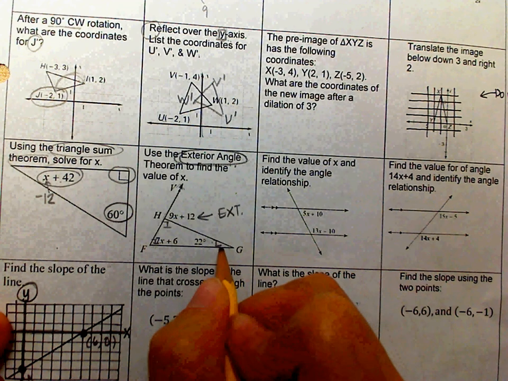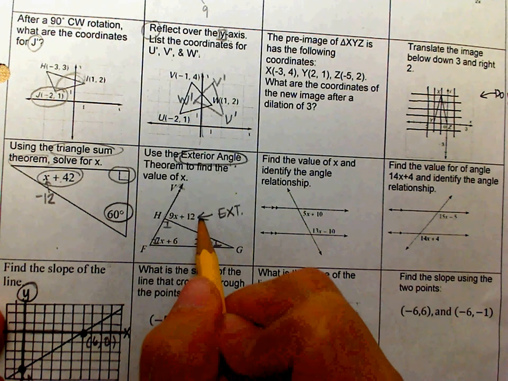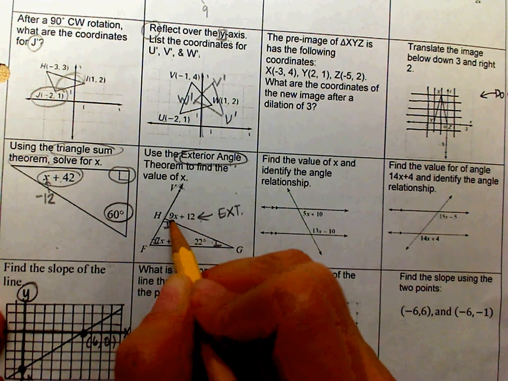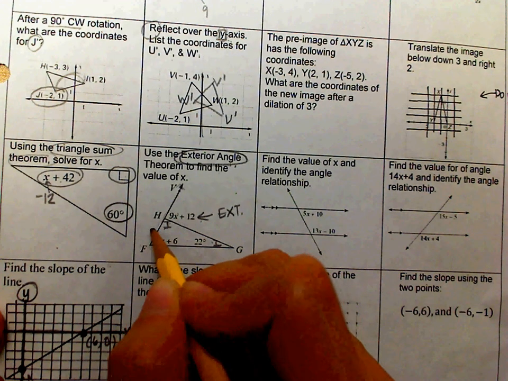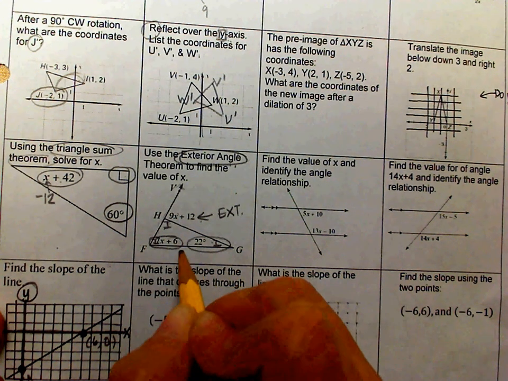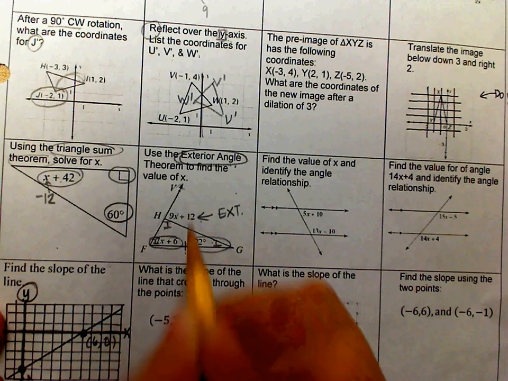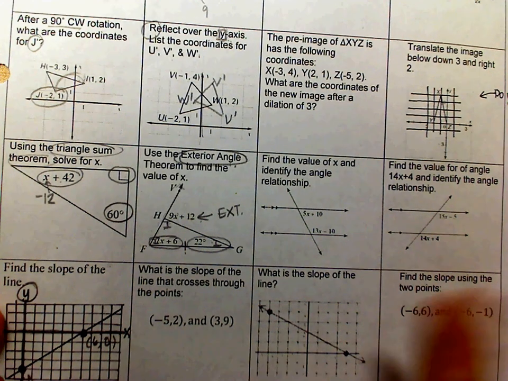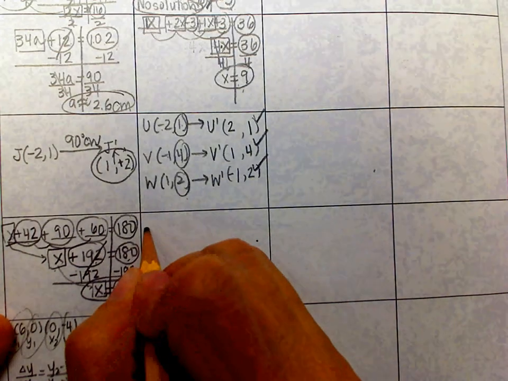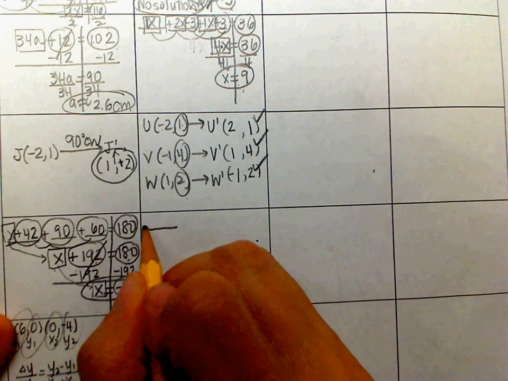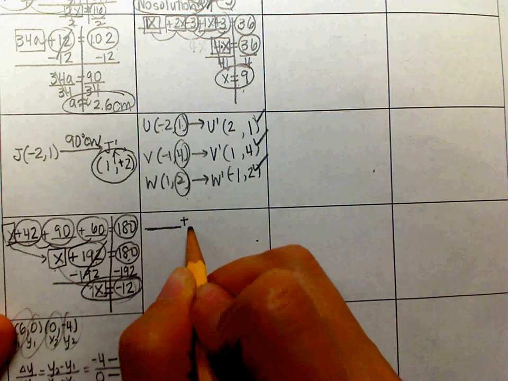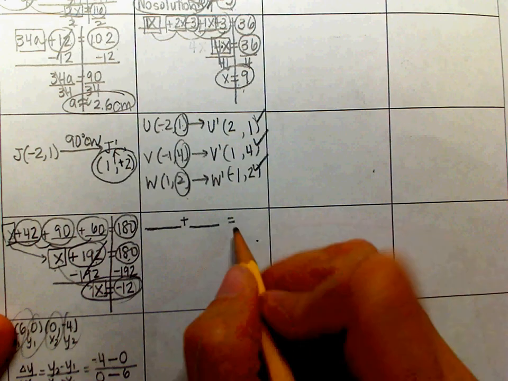Now, the exterior angle theorem says the interior angle that's not right next to it, like this angle right here and this angle, they two add up to be equal to the outside. So that means it's called remote interior angles, okay? One remote interior angle plus another remote interior angle is equal to the exterior angle, okay?